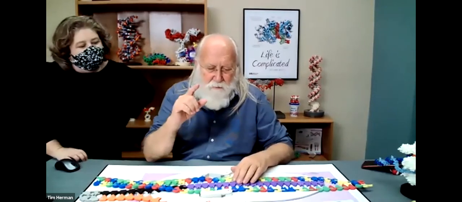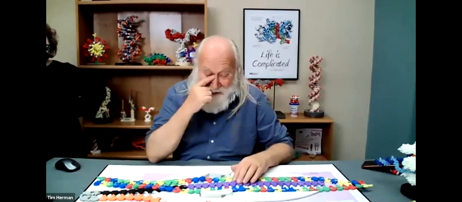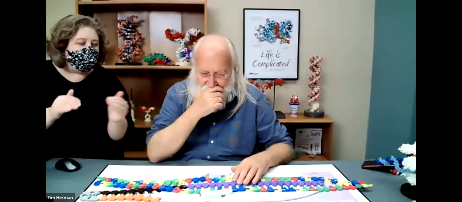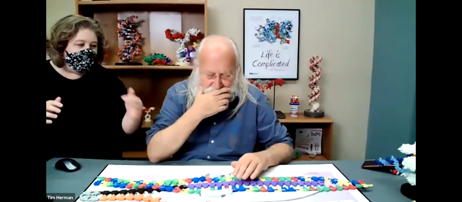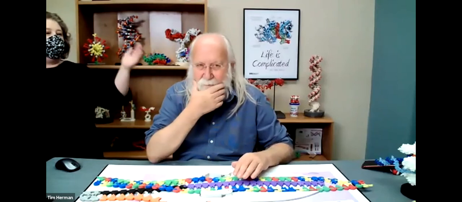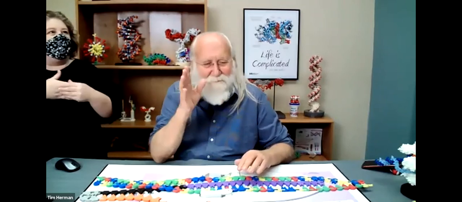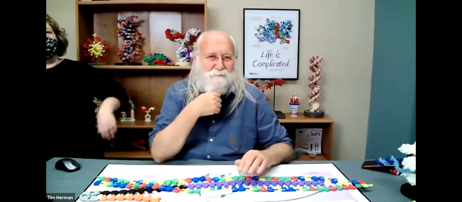Can I ask a question here? I thought instead of making a blunt end cut, if you were to use a different Cas and make a sticky end cut and then insert new DNA, then it would recombine with the right gene.